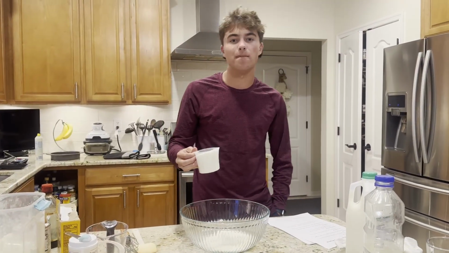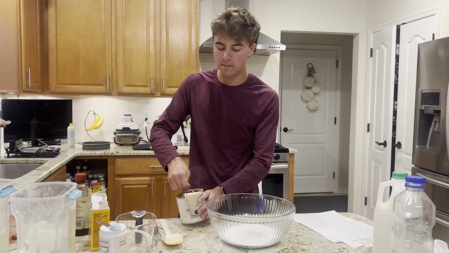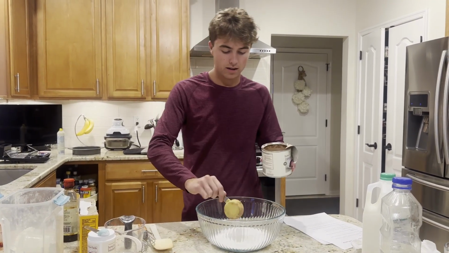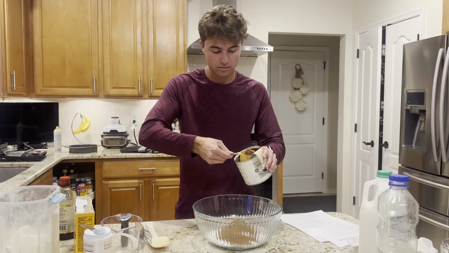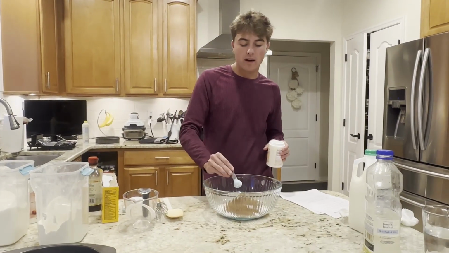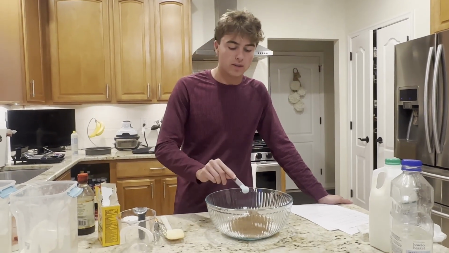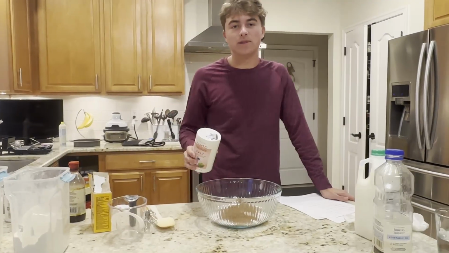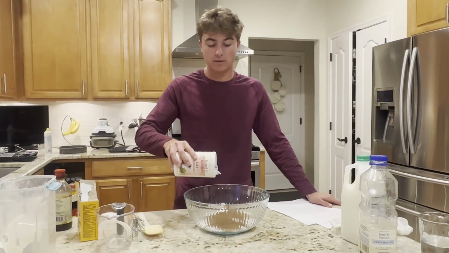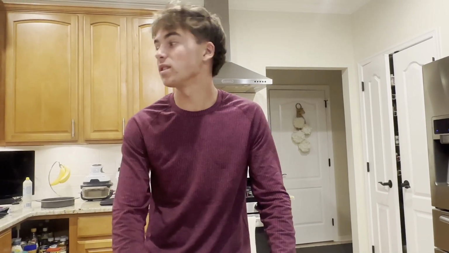Now I'm going to add 1 cup of sugar, and 3/4 cup of cocoa powder. Now I'm going to add 1 teaspoon of baking powder, and now I'll be adding 3/4 of a teaspoon of baking soda to the cake batter. Now I'm just going to add a pinch of salt for flavor. And now I'm going to mix the dry ingredients, and no chemical reactions occur once I do this, but once I add the wet ingredients, then some stuff's going to start to occur.